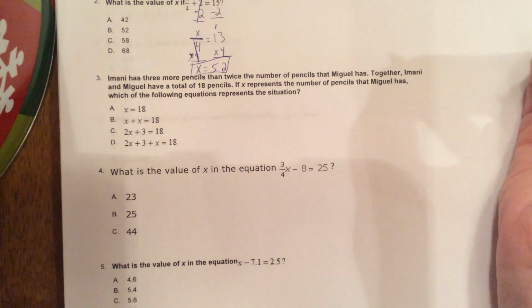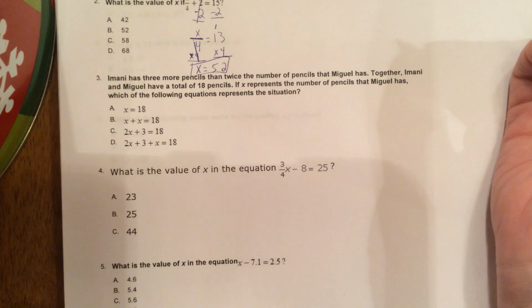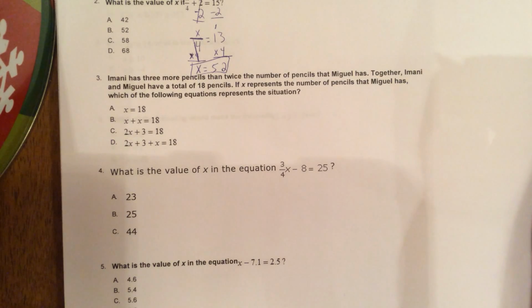Question 3. Imani has 3 more pencils than twice the number of pencils that Miguel has. Together, Imani and Miguel have a total of 18 pencils. If x represents the number of pencils that Miguel has, which of the following equations represents this situation? So again, if you just want to try to figure out how many Miguel has, and then plug it in, you can do that. Okay, or we can write our equation.